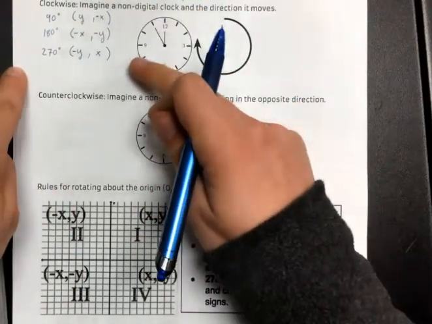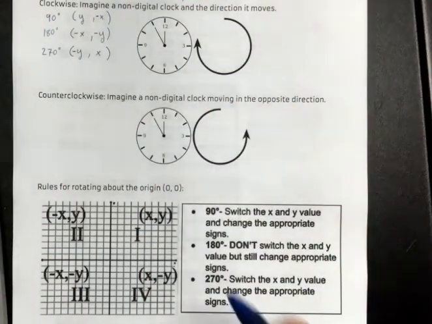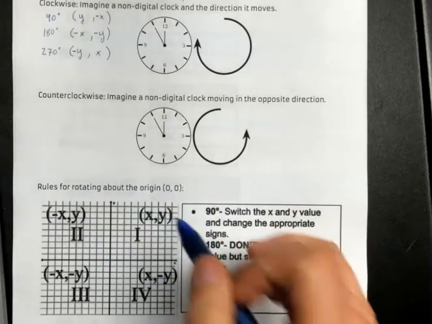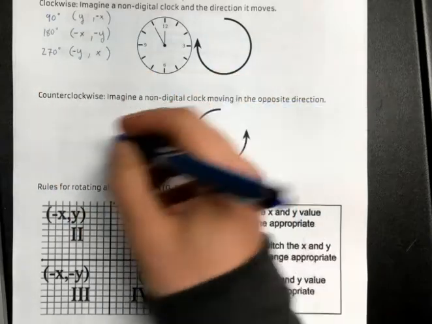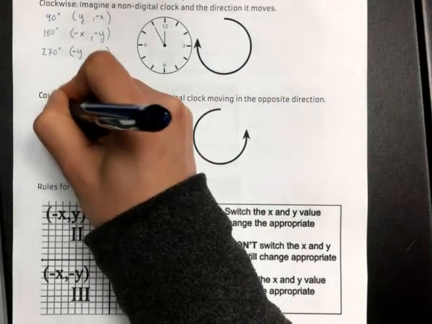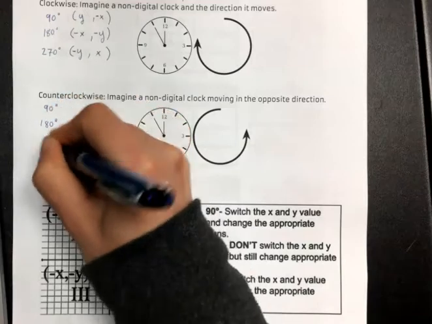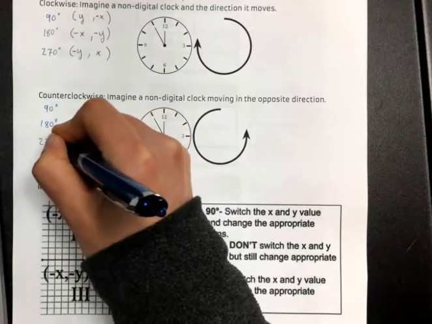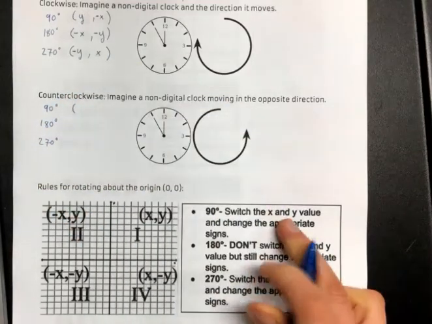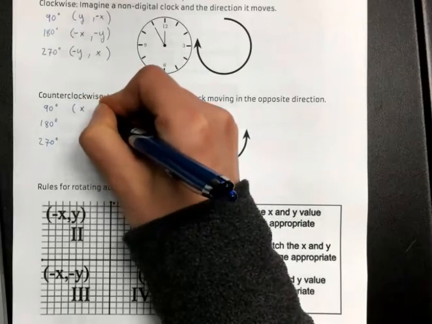So now that I have this cheat sheet, I can apply it all the time. I don't have to go back and think about, oh, how is this going to change my signs? No, I'm going to use this cheat sheet on all of my problems. And I'm going to do the same thing here for counterclockwise: 90 degrees, 180 degrees, and 270 degrees.